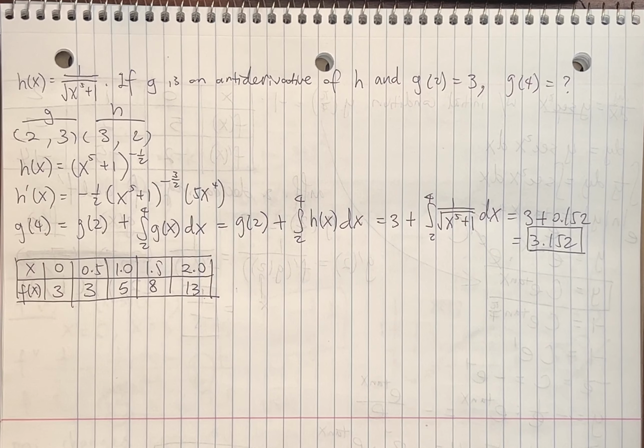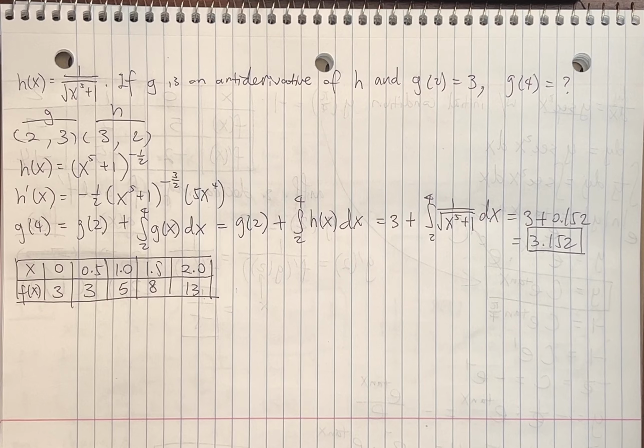This is a table of values of a continuous function f, and if 4 equal subintervals of the closed interval 0 to 2 are used, which of the following is the trapezoidal approximation of the integral from 0 to 2 of f of x dx?